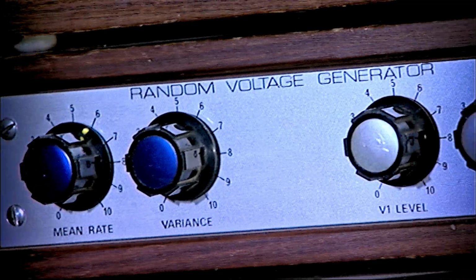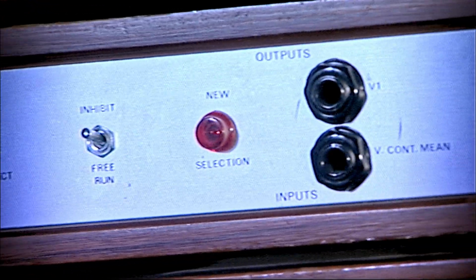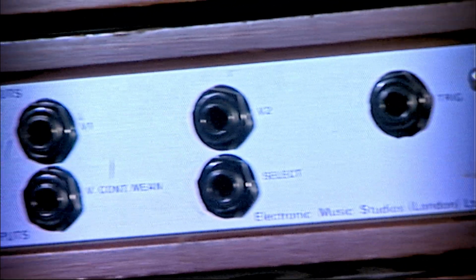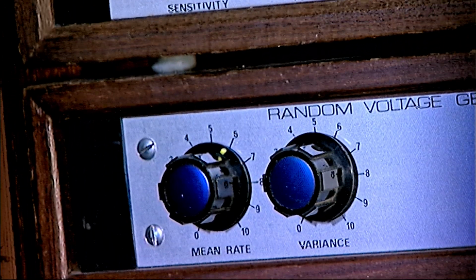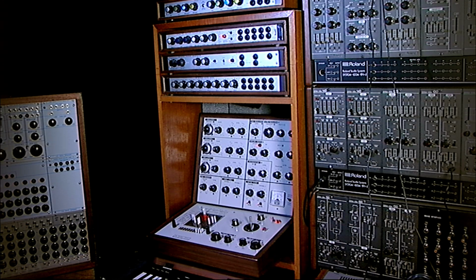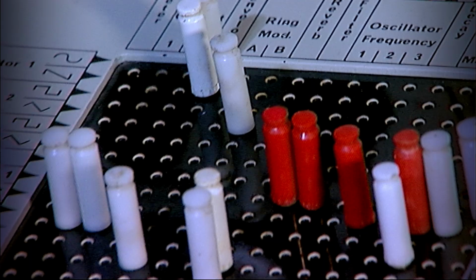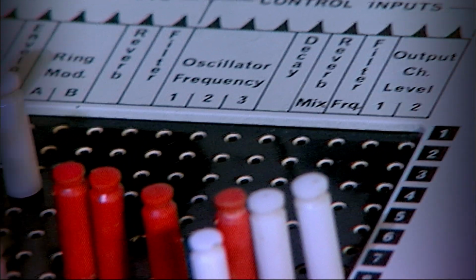It outputs 2 different stepped random voltages and 1 random clock, which can trigger the envelope shaper. The 2 control voltages share this trigger to step them. The interesting part is that the amount of randomness can be set in both the output CVs and the gates. This is what it sounds like in a patch.